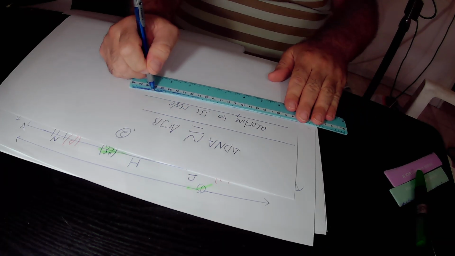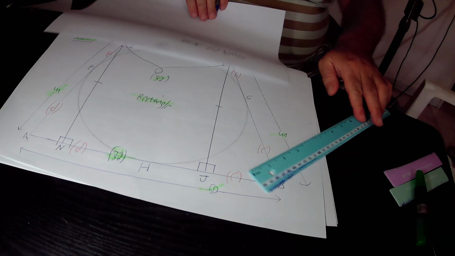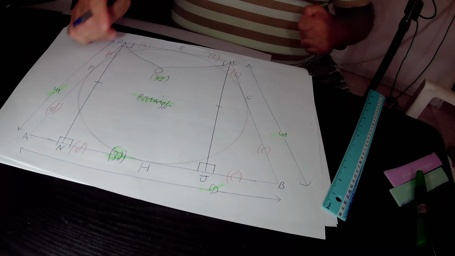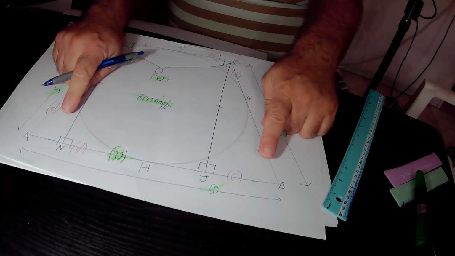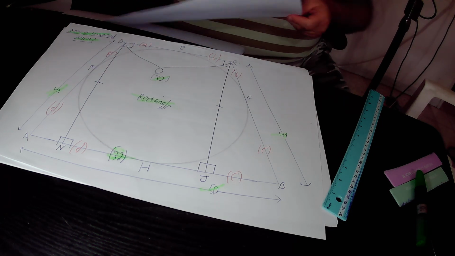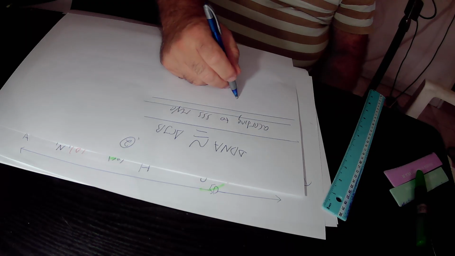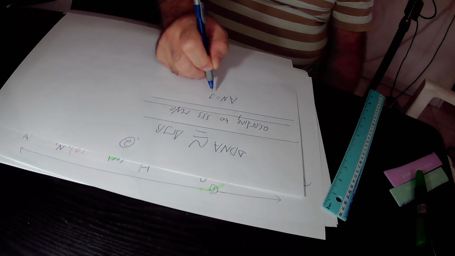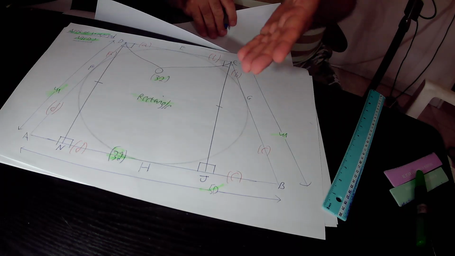I've already proved that side AN equals side JB. According to the Pythagorean theorem, side AN equals side JB. AN equals JB according to the side rule.